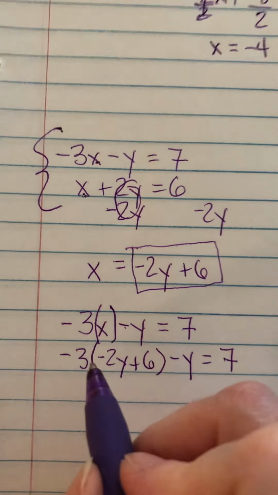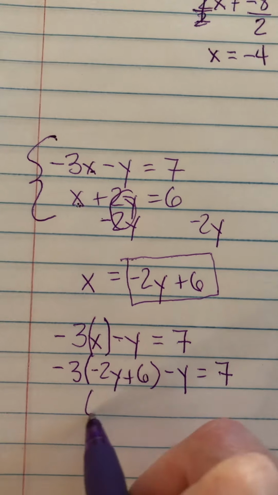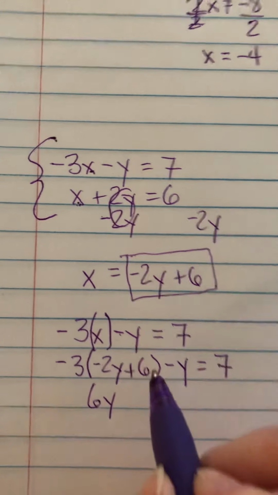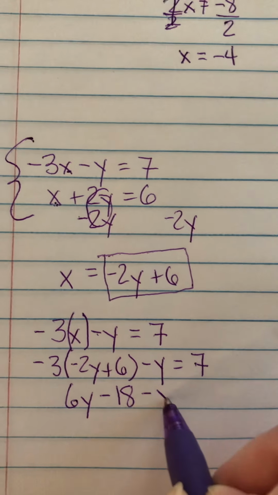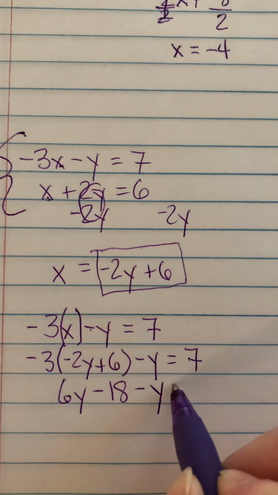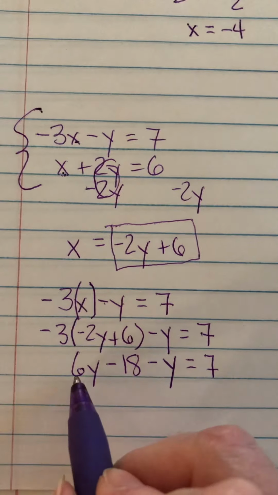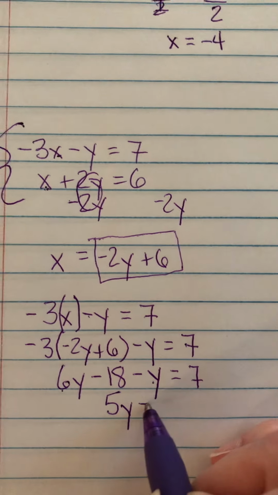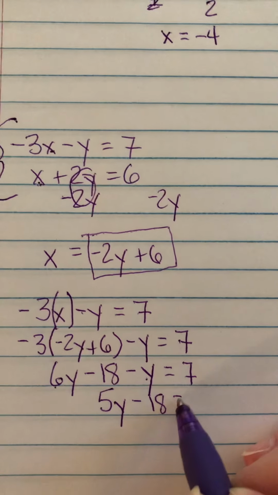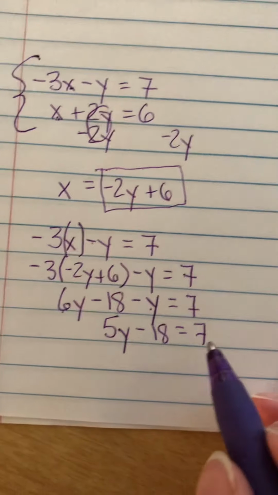Okay, now distributive property, negative 3 times negative 2y is positive 6y. Negative 3 times 6 is negative 18. And I still have a minus y, remember this is 1y, equals 7. So 6y's minus 1y is 5y's. Still have my minus 18, and that equals 7. So now I'm down to my two-step equation.